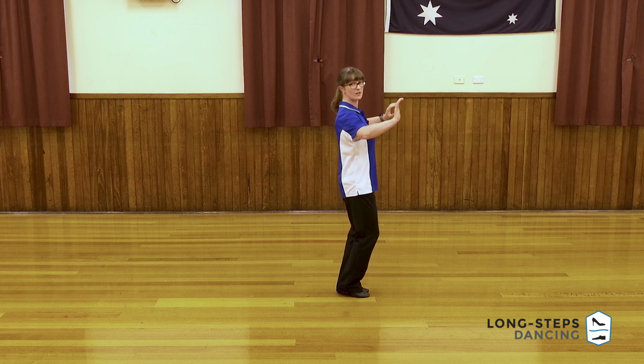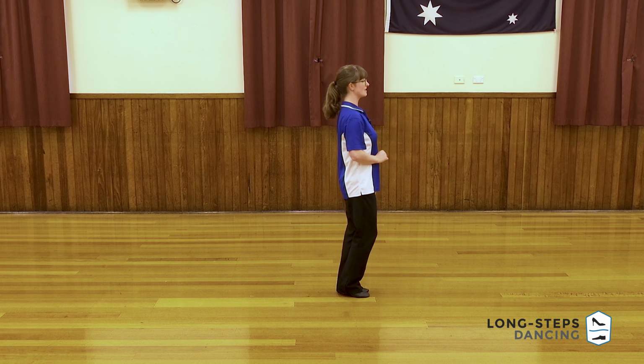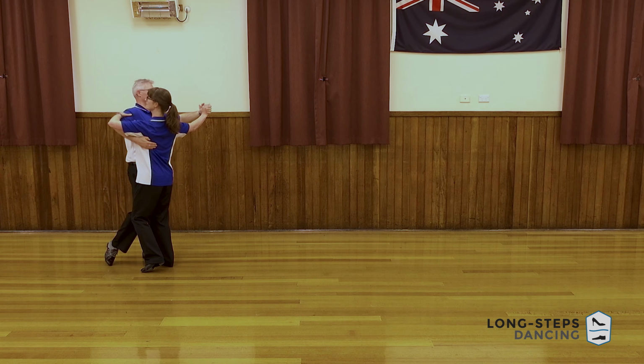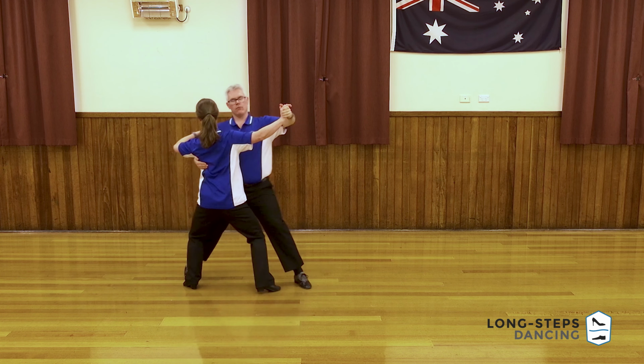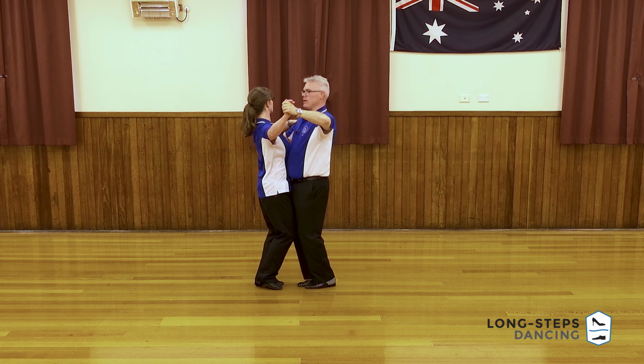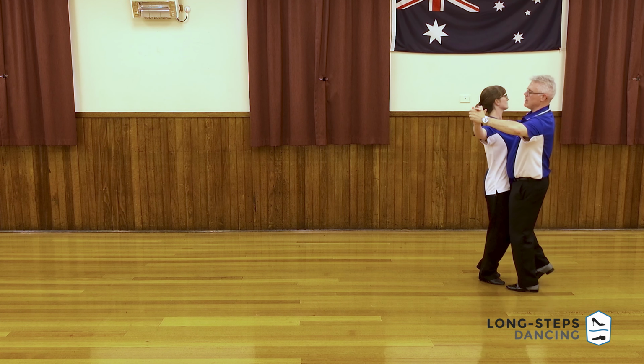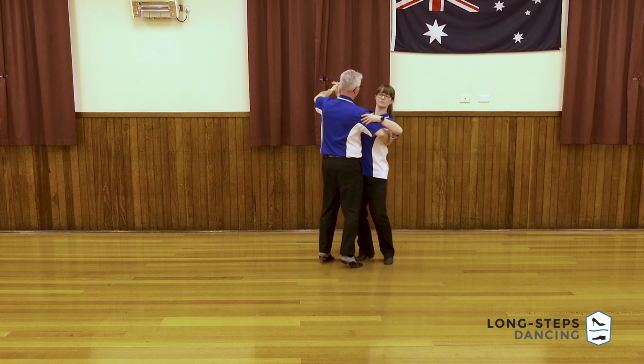lowering down. We will have the drive step next, so we want to make sure that we are nice and secure there, and we should be facing dead down line of dance at the end. Drive, rise, close and settle. 1, 2, 3.